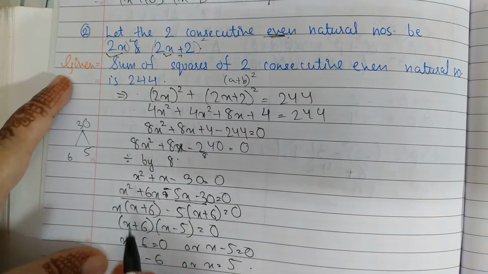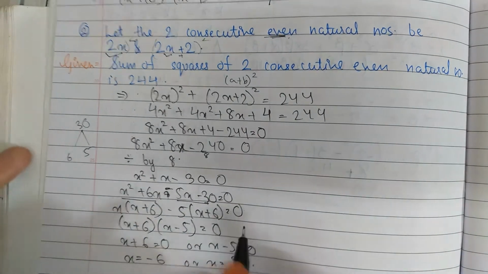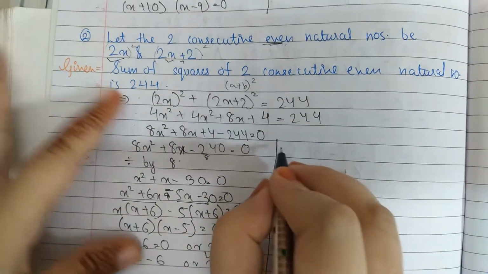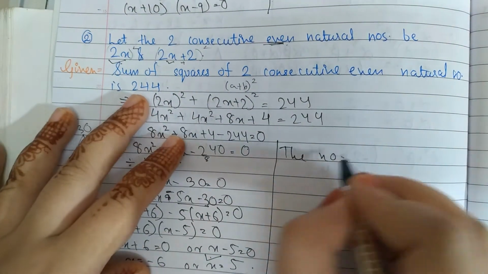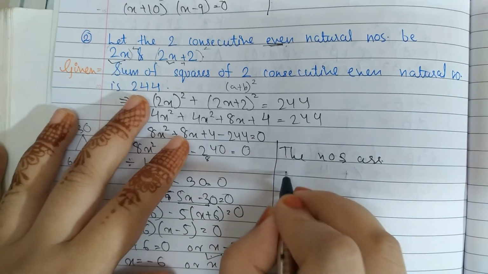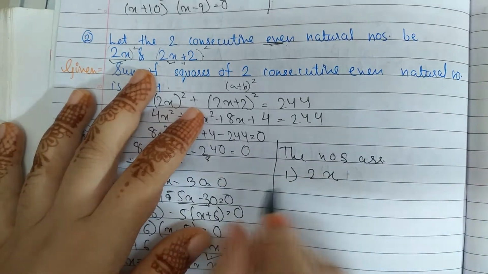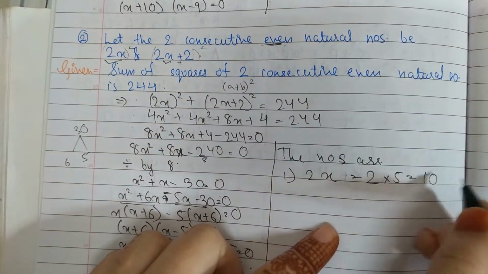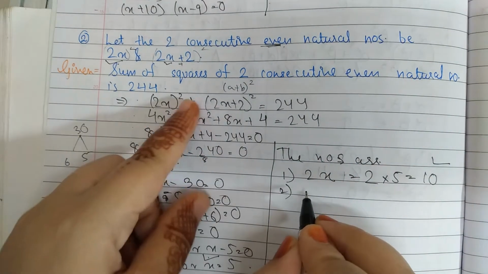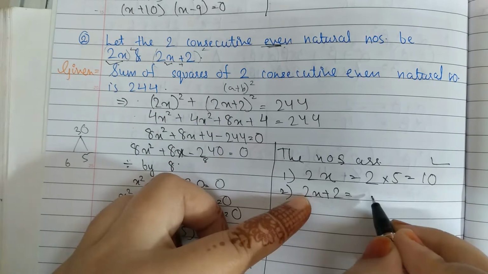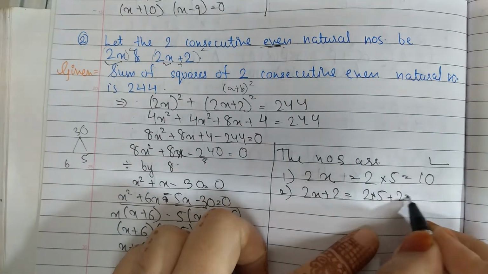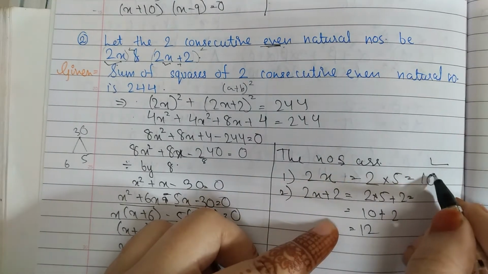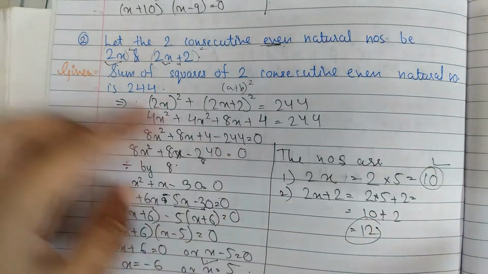So students, we can't take the minus value, that means the numbers cannot be negative, so we will take x equals 5. Now we have to find out the numbers. The numbers are, first is 2x, that means 2 multiplied by the value of x, that is 5. So 2 fives are 10, so the first number is 10. And let's find the second number, that is 2x plus 2, equals 2 multiplied by 5 plus 2, that means 2 fives are 10 plus 2, that is 12. So the first number is 10 and the second number is 12.